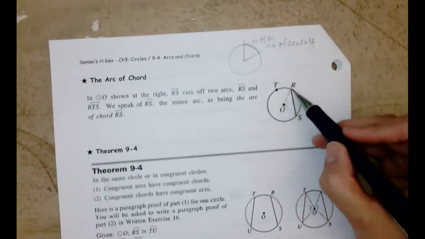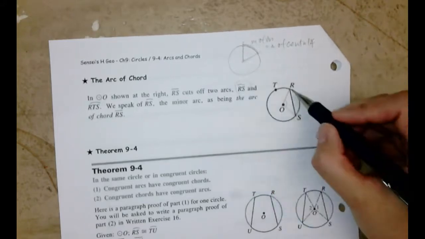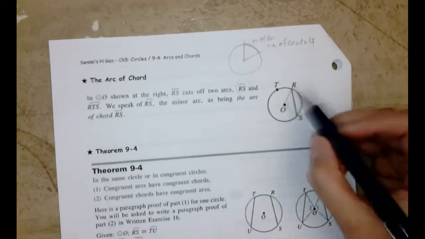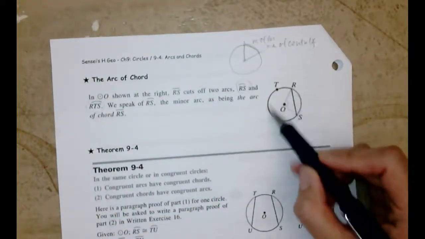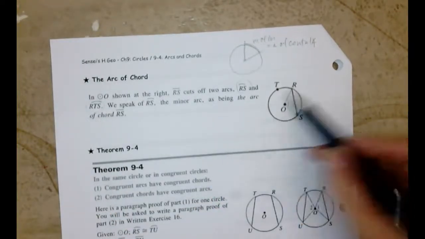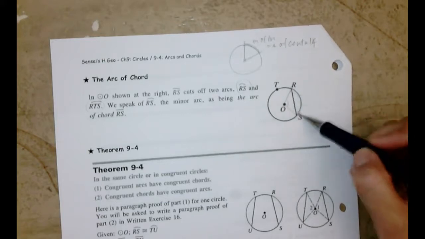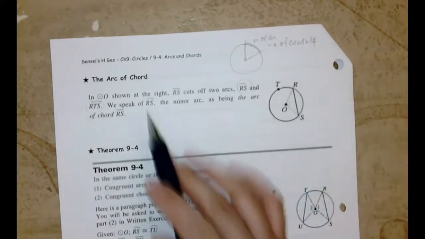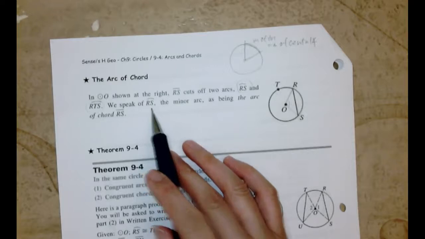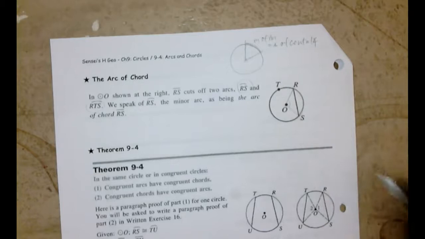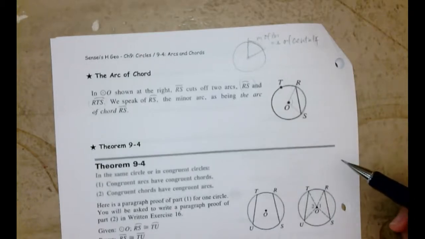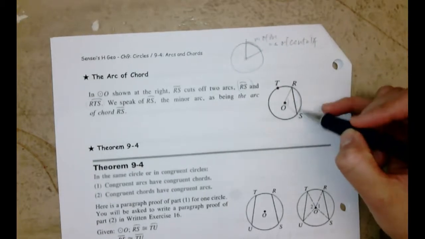Okay, and RS refers to this one, the minor arc, and RTS refers to the major arc, right? So one chord creates minor arc and major arc, and we speak of the minor arc as being the arc of chords RS. So when we talk about the arc of chords RS, then this is what we are talking about.